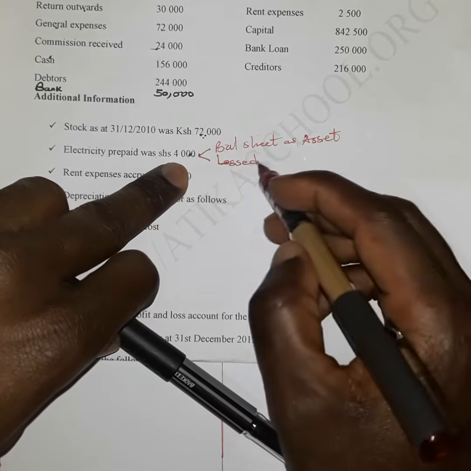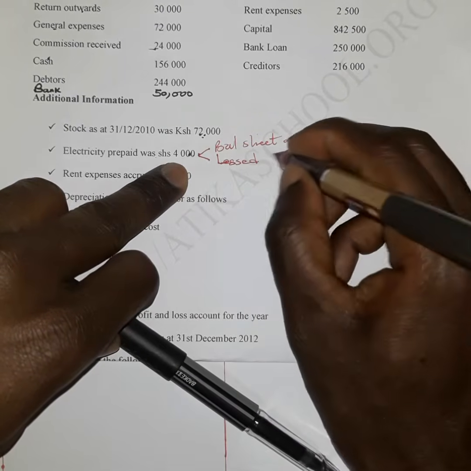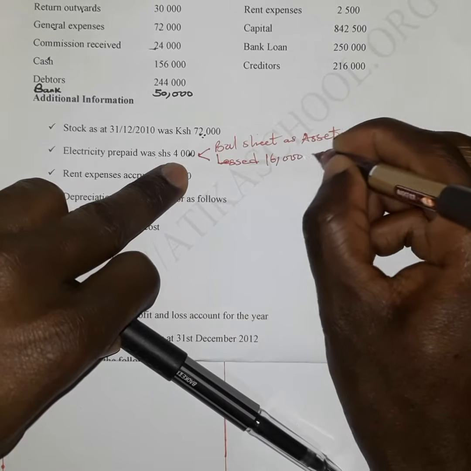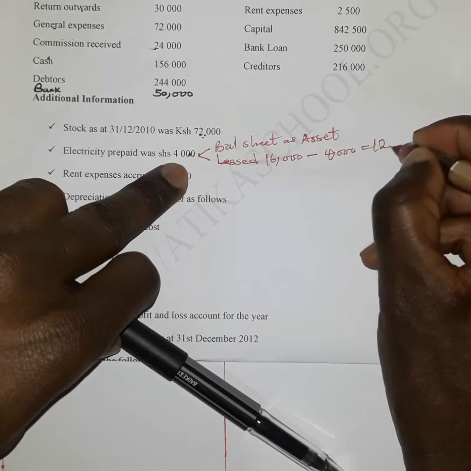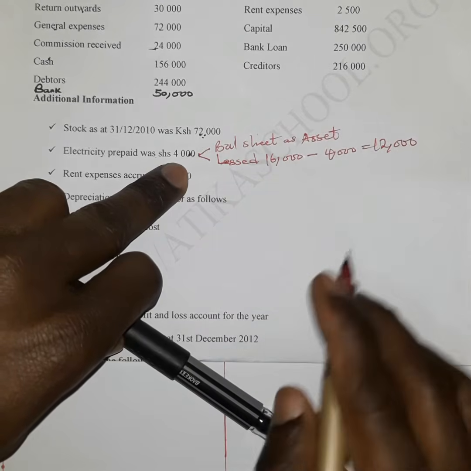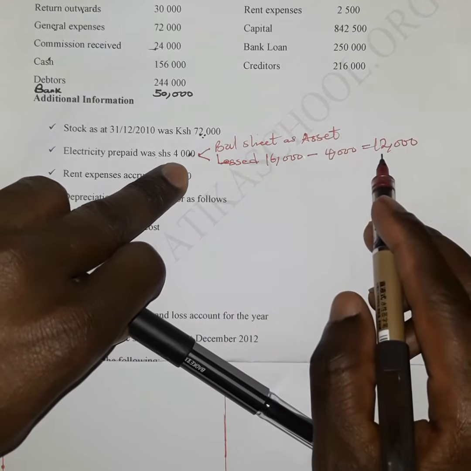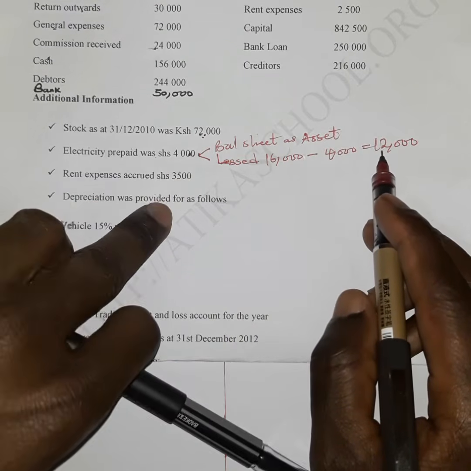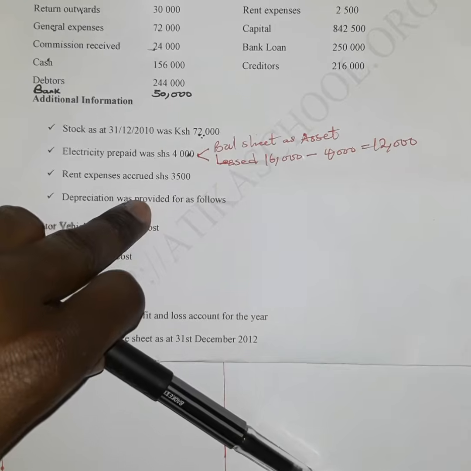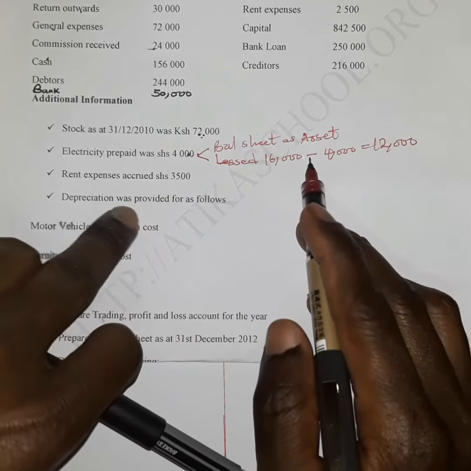It means we are supposed to less it from 16,000 to get a value of 12,000, which is the actual amount of expense which is supposed to be utilized, which is supposed to be debited in the profit and loss account.